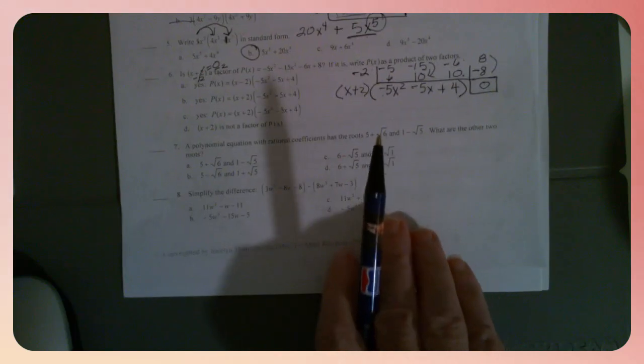Okay, the first factor was x plus 2. We just divided that, broke it into this binomial times this trinomial. Okay, now we need to factor this trinomial. Okay, we're going to use the quadratic formula. B is negative 5. A is negative 5, and C is 4.